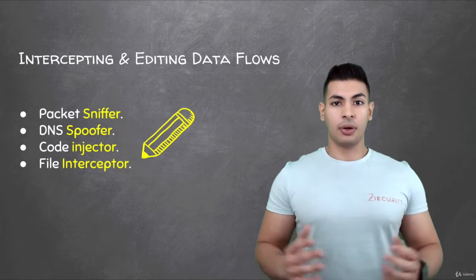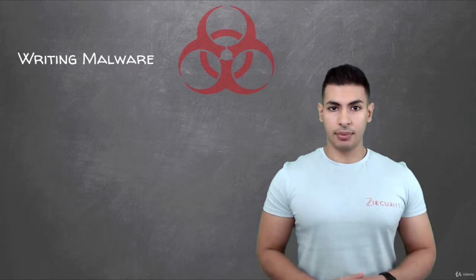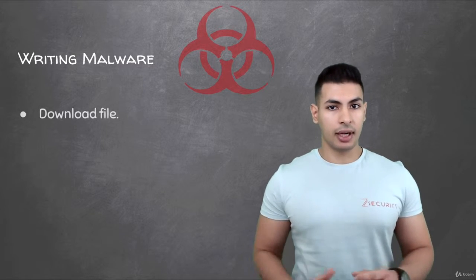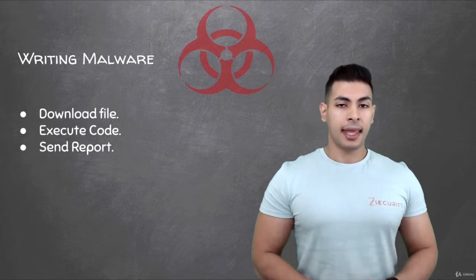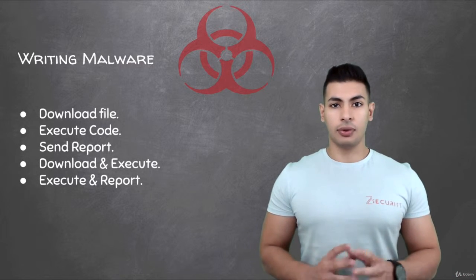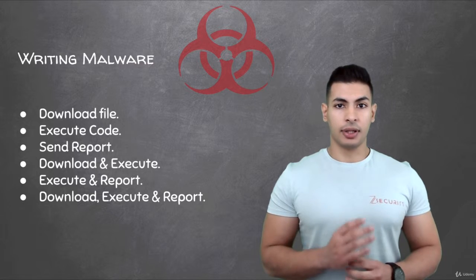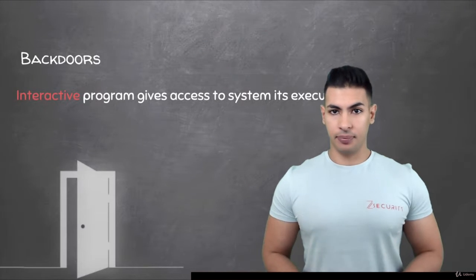Once done with all of this, we'll move to a really exciting section where you'll learn how to write malware. We'll start with writing simple evil programs, so programs that can download a file, execute code, send a report by email, and then I'm going to show you how to combine all of these programs to suit different scenarios and execute powerful attacks. Then we're going to advance into writing more complex malware, and we'll start by writing a backdoor.